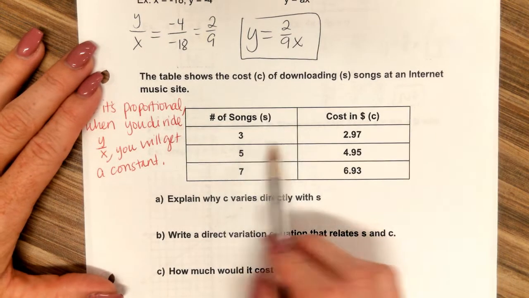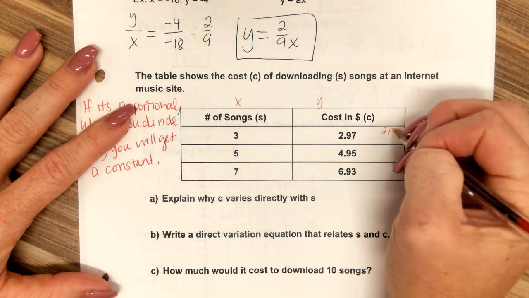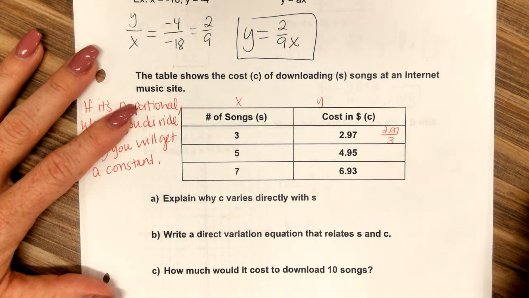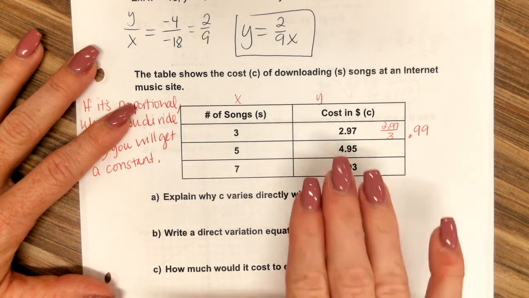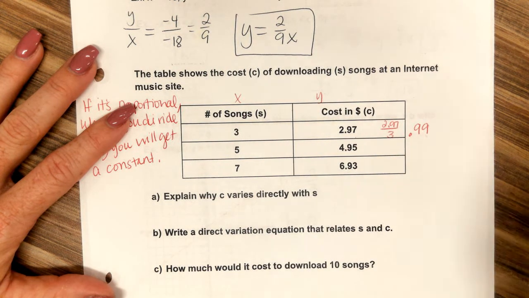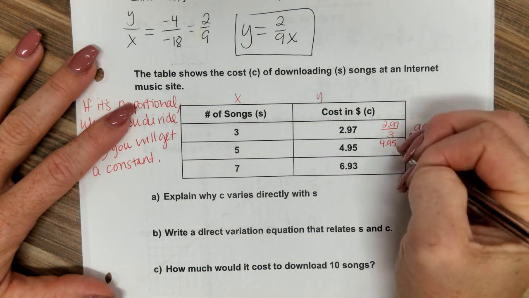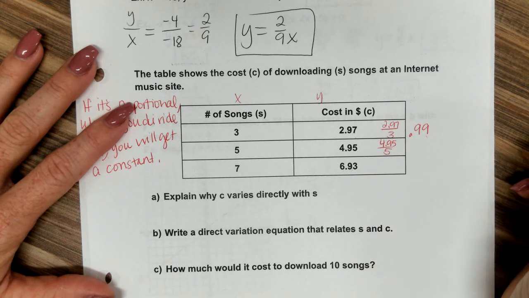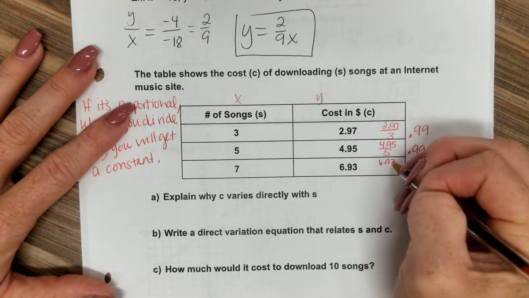All right, so let's look at it. This is the x and this is the y. What is 297 divided by 3? $0.99. If this is proportional and shows direct variation, every time I divide, I have to get what? 99 cents. So everybody go do the next one. 495 divided by 5. 99 cents. 693 divided by 7.